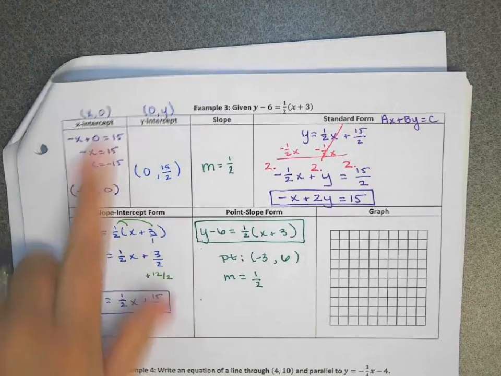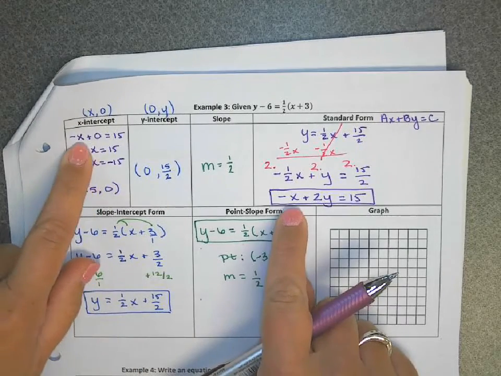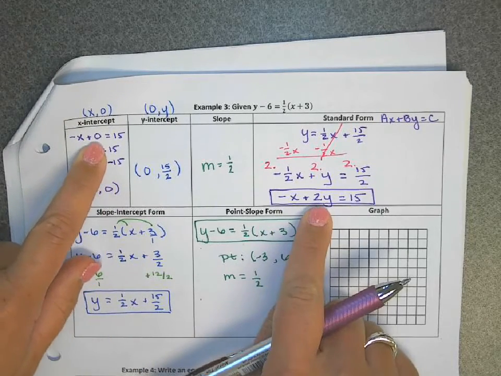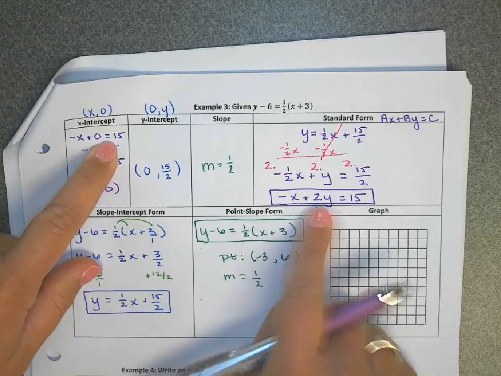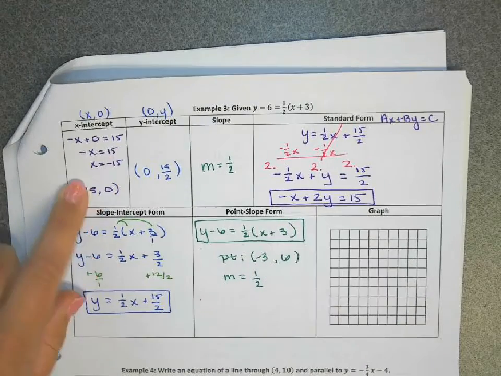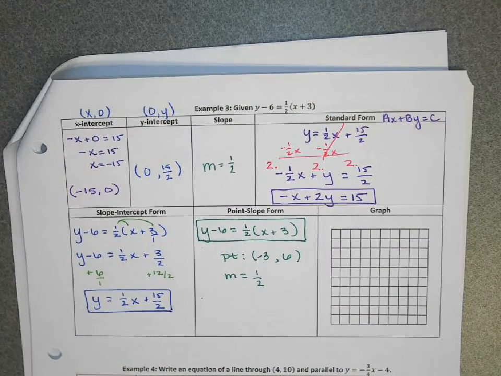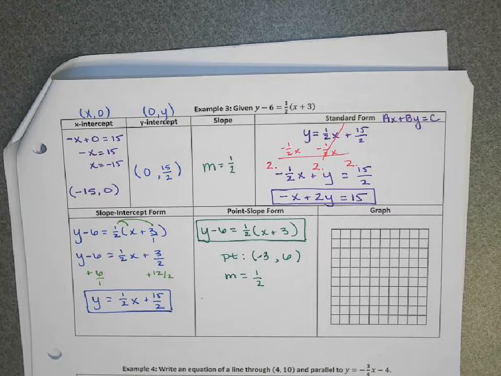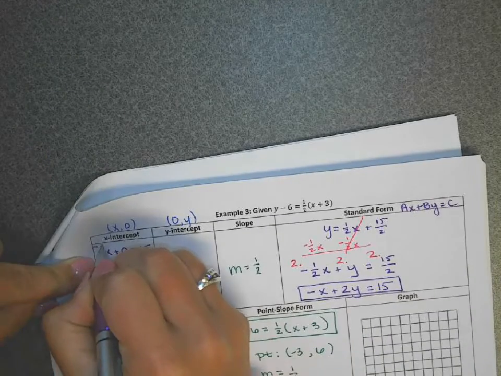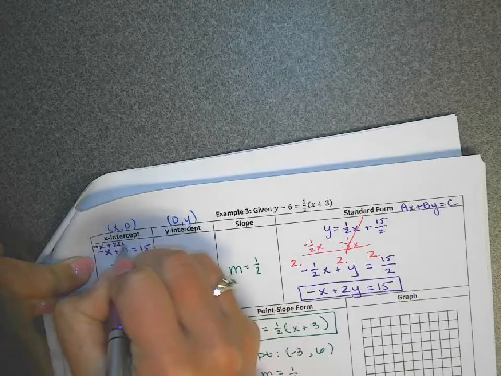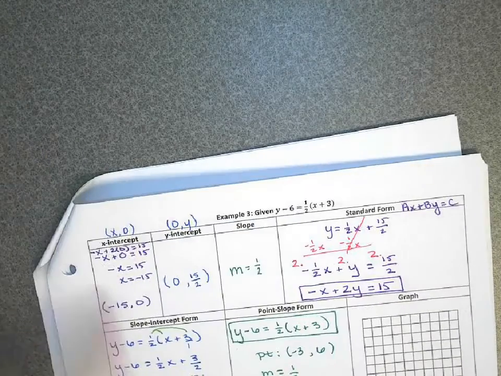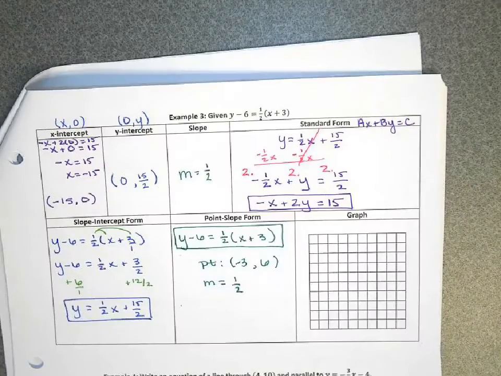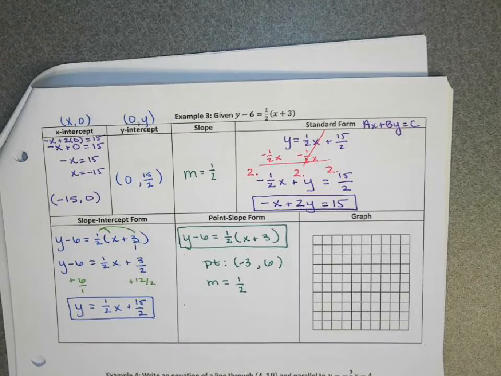Oh. So when I plugged in here, negative x plus 2 times 0, I knew was going to be 0. So I just wrote it as 0 equals 15. And then that doesn't mean anything, so negative x equals 15. Is that okay? Yeah. Okay. And if I would have written it one step sooner, I would have written negative x plus 2 times 0 equals 15. So you're just plugging in a 0 for the y value.